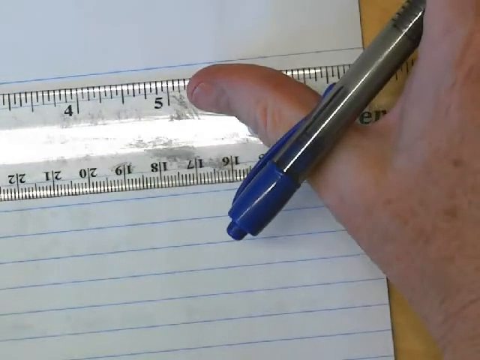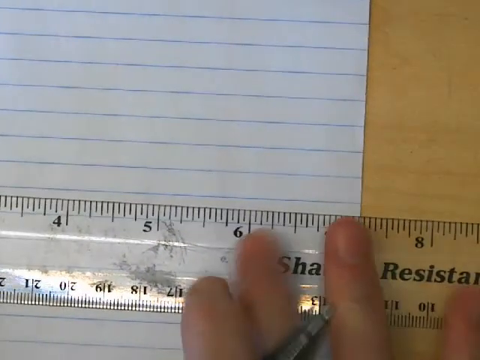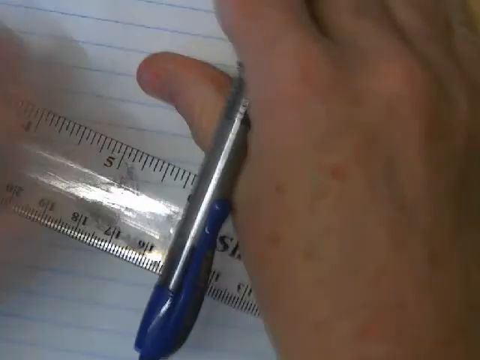So let's say I had a ruler here somewhere. Here it is.